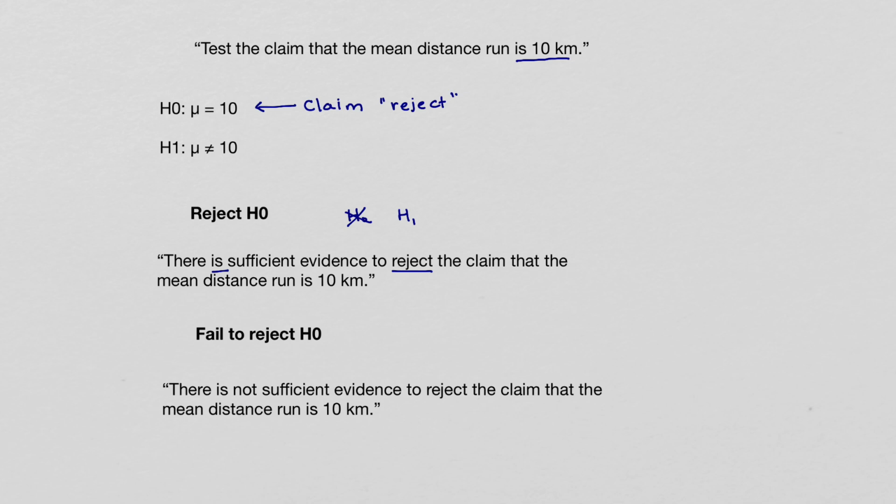Our decision was to reject the null hypothesis. There is sufficient evidence to reject the claim because the claim is the null. And if we fail to reject the null hypothesis, so we like the null hypothesis, don't like the alternative, then there is not sufficient evidence to reject the claim. Again, we have to use the word reject. So we'll just say there's not sufficient evidence to reject the claim that the mean distance run is 10 kilometers. And that's how you form your conclusion of your hypothesis test.